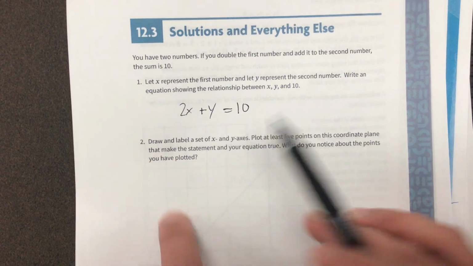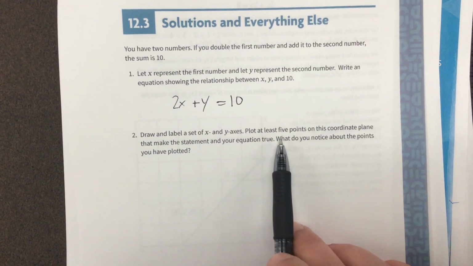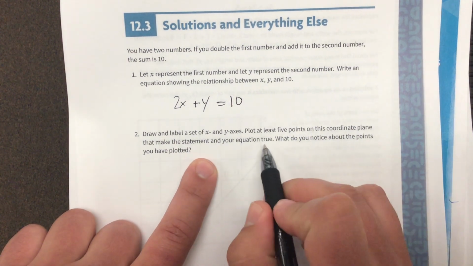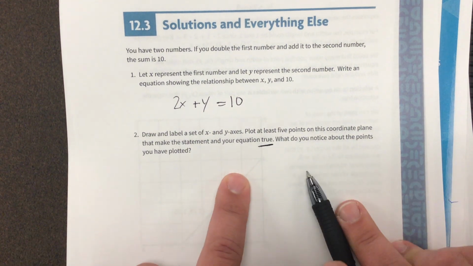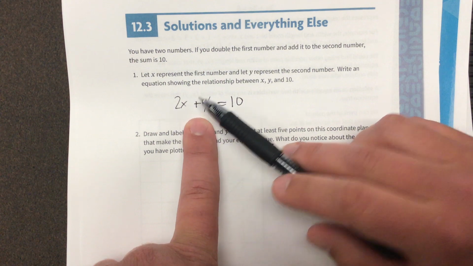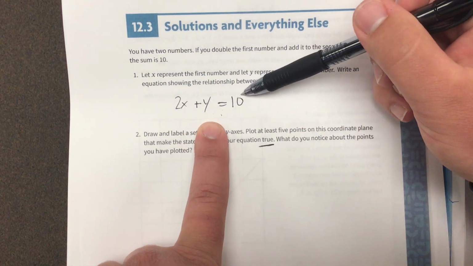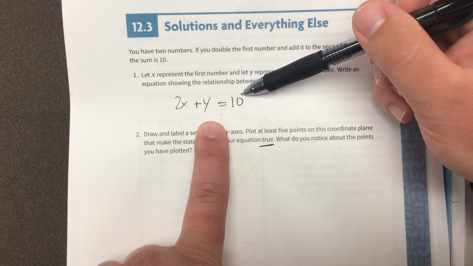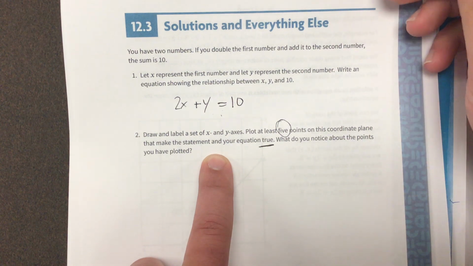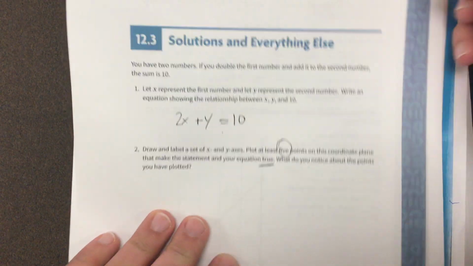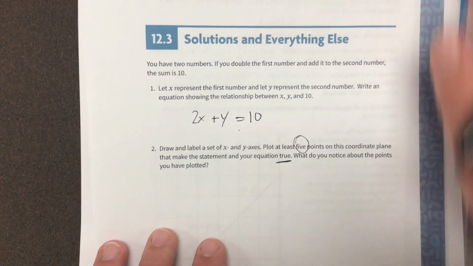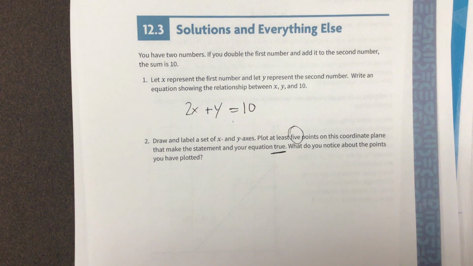Now part 2 wants us to draw and label a set of X and Y axes and then plot at least 5 points on this plane that make the statement true. Okay? So we need to plot this. You guys with me here? We need to draw this line, with this equation, and then we need to plot 5 points that would be on that line. I don't think it gives you a graph, so you're going to have to draw one. I would just do this in your book so you have it with you, even though the graph paper would be nice.